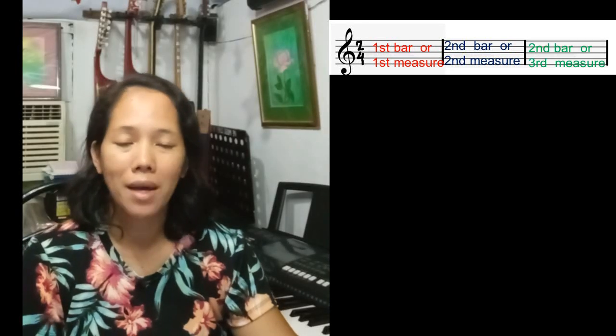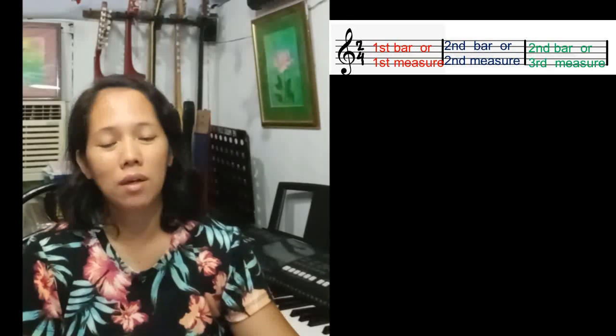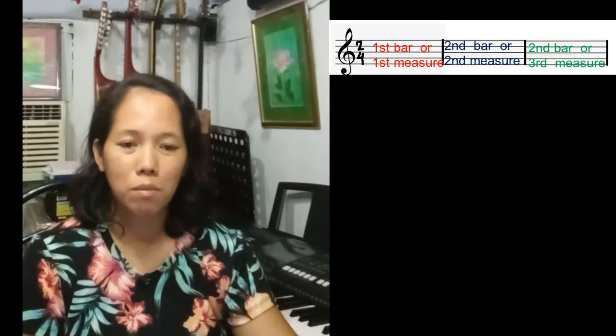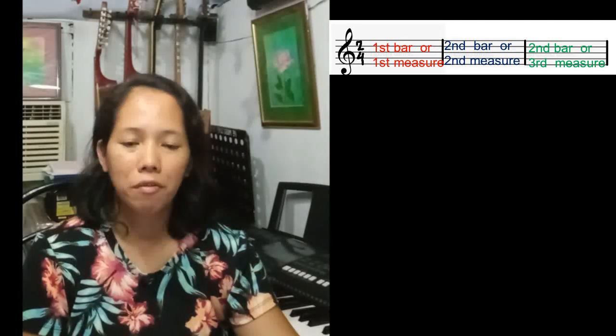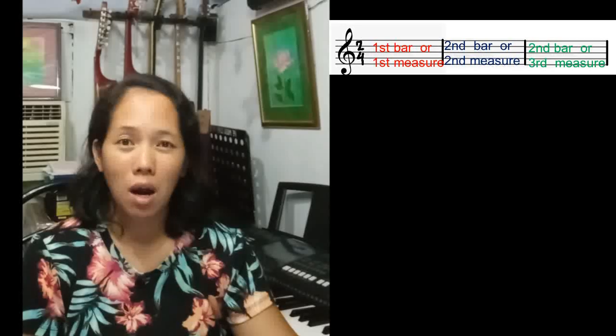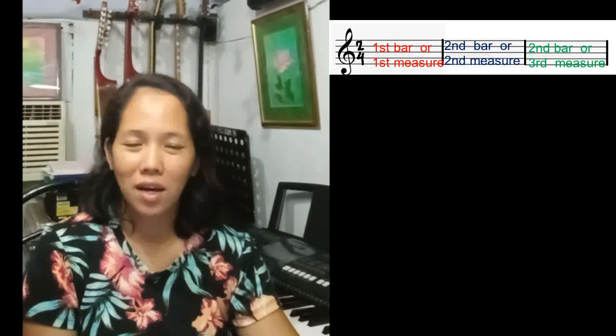the notes that will be placed here will be only 2 counts. So regardless of what combination is there, as long as it does not exceed 2 counts, otherwise it's no longer in 2/4. The composer who created that music, created a composition, must fit notes here which amount to 2 counts only. So not more than that, and not lesser than that.